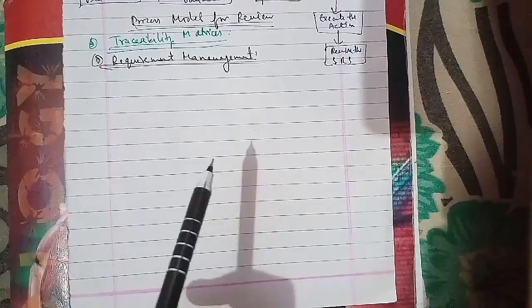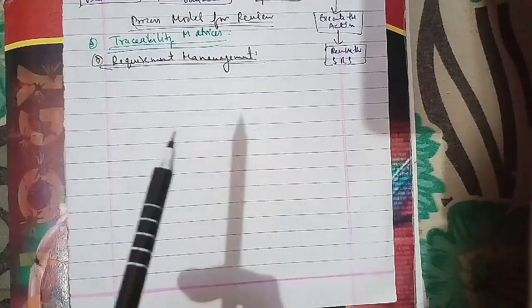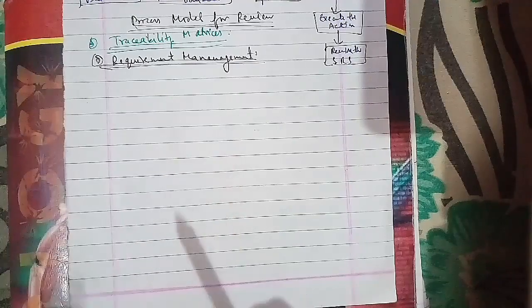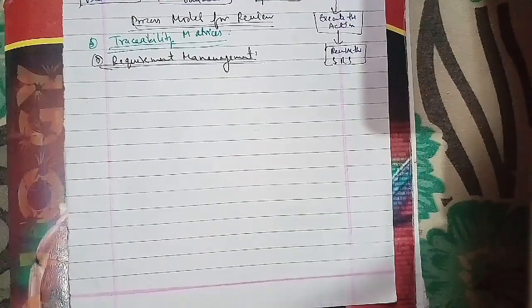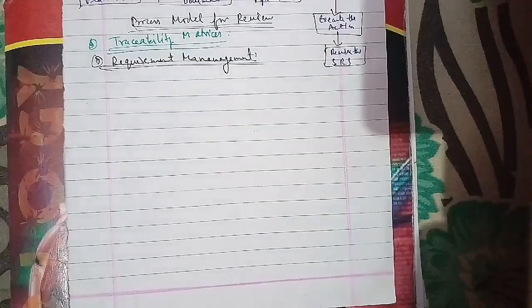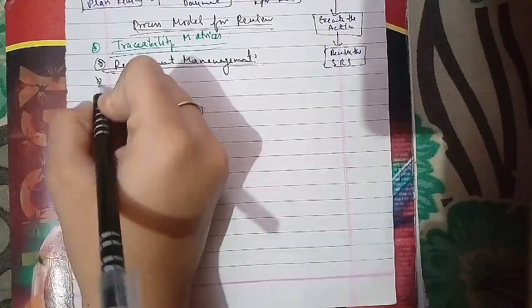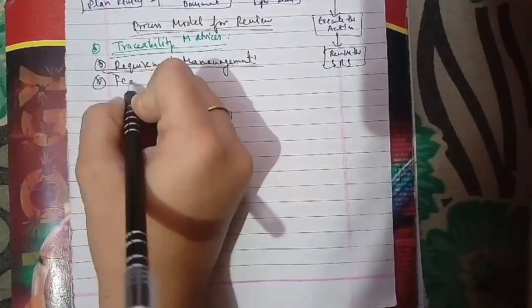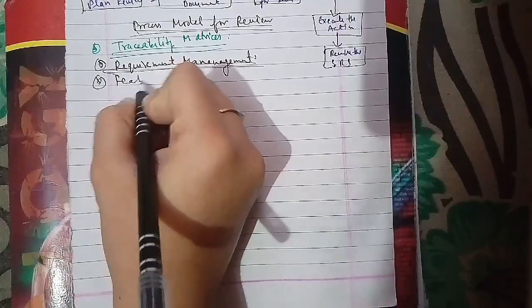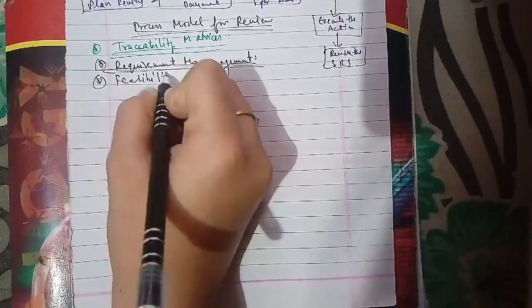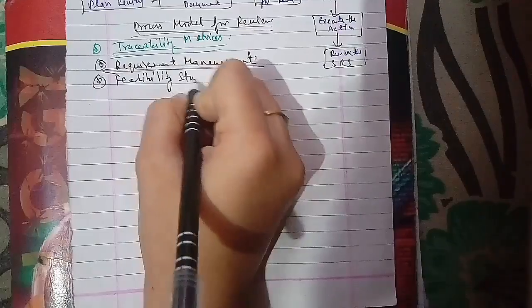Now we'll discuss the other question: what is the main aim of a feasibility study in the software development life cycle, explain the activities undertaken in a feasibility study, and explain with the help of an example.